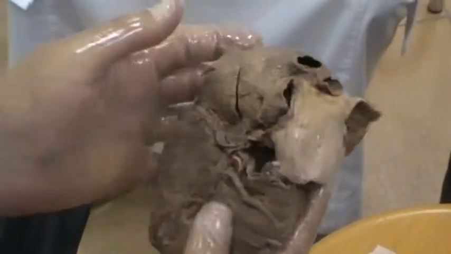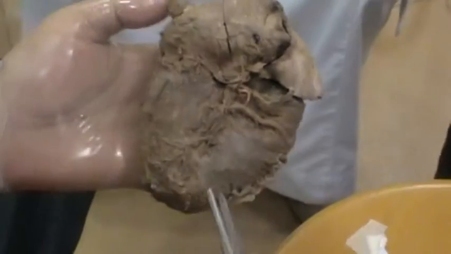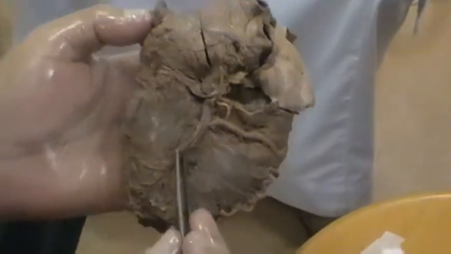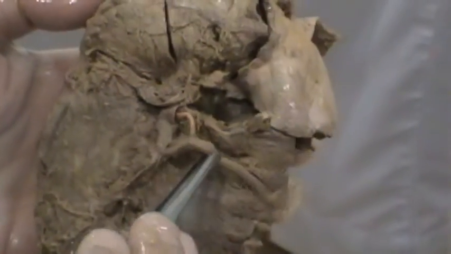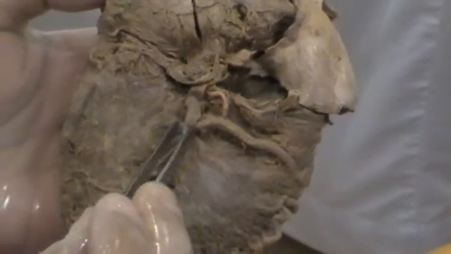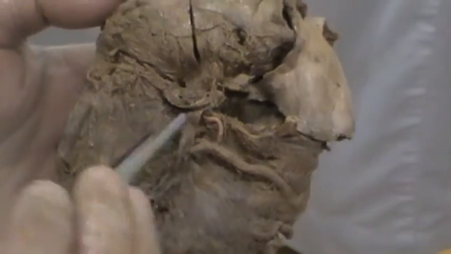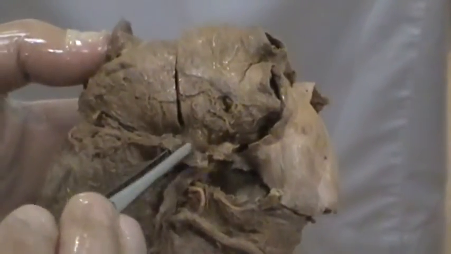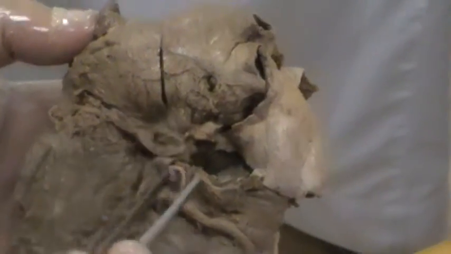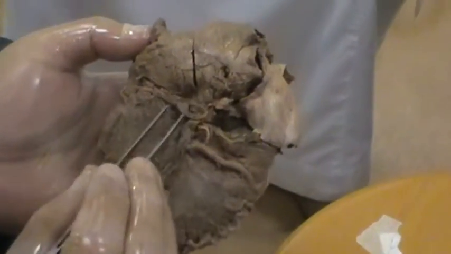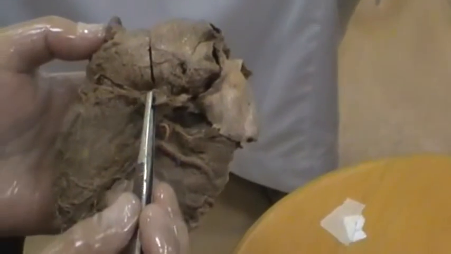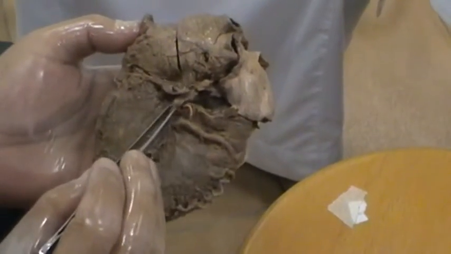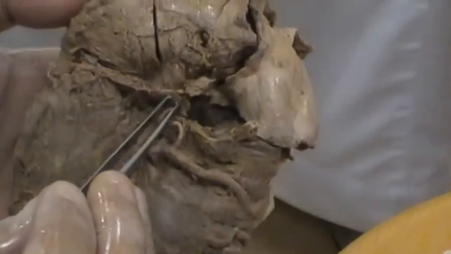If I pass to the diaphragmatic surface, I'll find this is the posterior interventricular artery, a branch from the right coronary artery. It passes with the middle cardiac vein. The middle cardiac vein ends in the coronary sinus, which ends in the right atrium. This is the coronary sinus. And this is the middle cardiac vein passing to it.